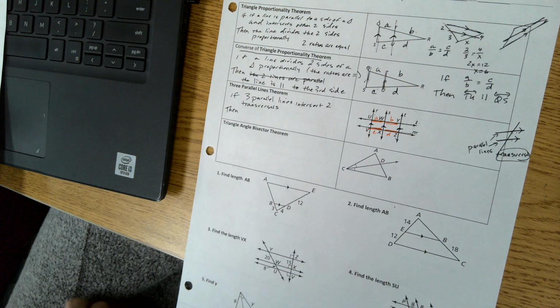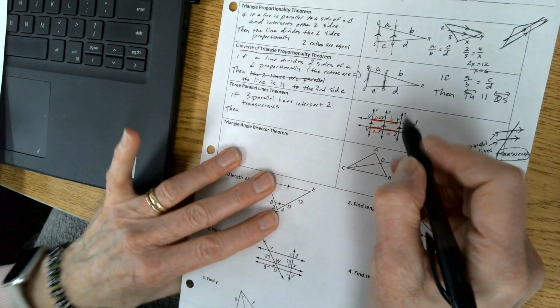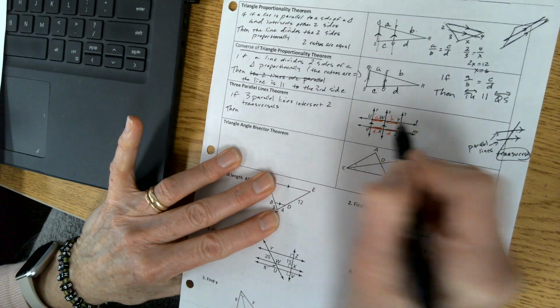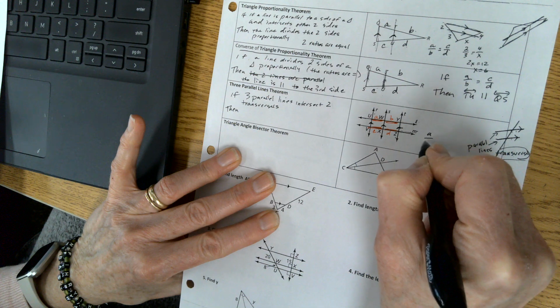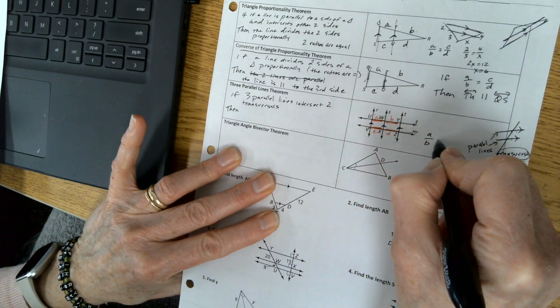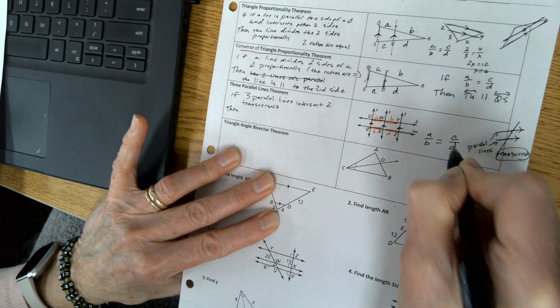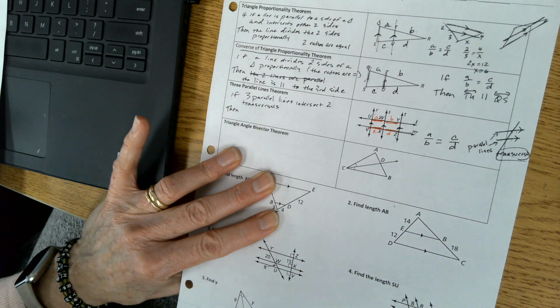So if they're parallel, we intersect two transversals, then A divided by B equals C divided by D. That's all we're doing.